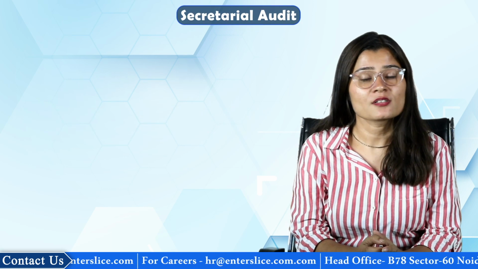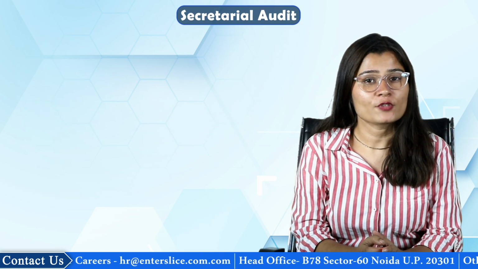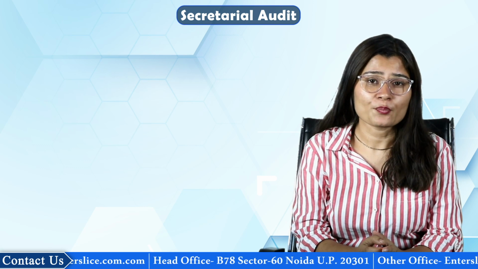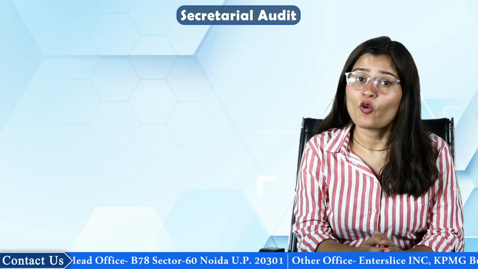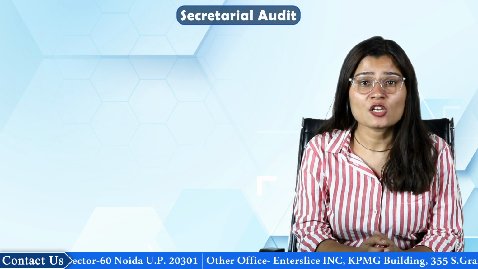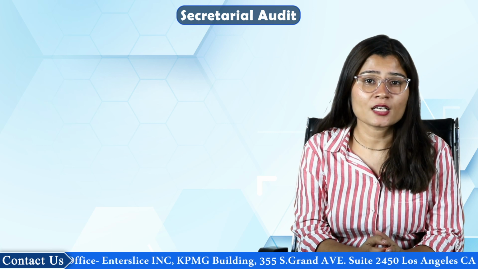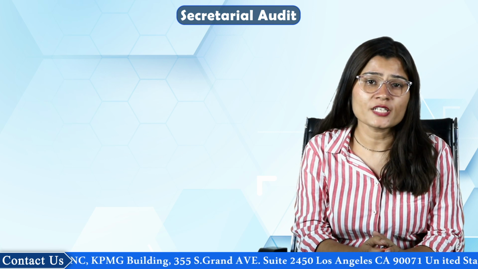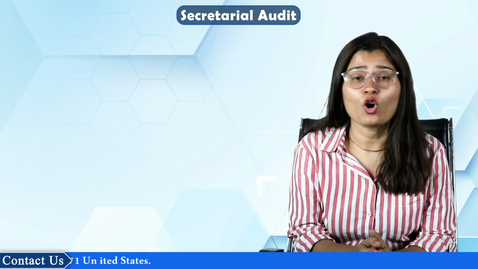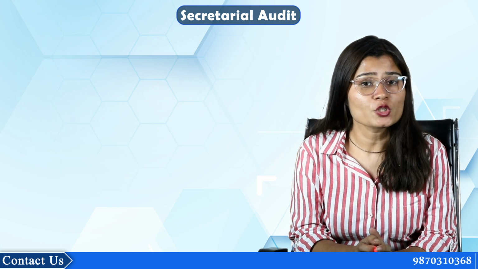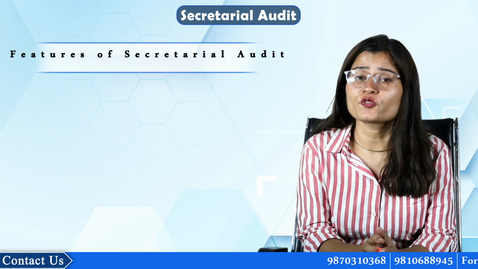Let's start with the topic secretarial audit. Such requirements of this form of audit are required for most companies in India. There are specific provisions which have to be complied with by the companies for carrying out audit. The main law that regulates secretarial audit in India is the Companies Act 2013. Under Section 204, Subclause 1, companies are required to obtain a secretarial audit report from the secretarial auditor. Such provisions have to be read with Rule 9 of the Companies (Appointment and Remuneration of Managerial Personnel) Rules, 2014.